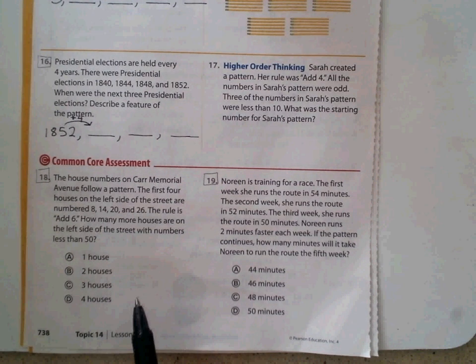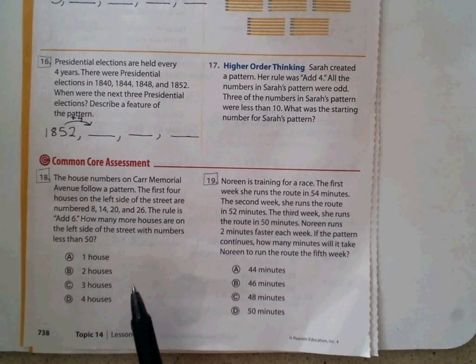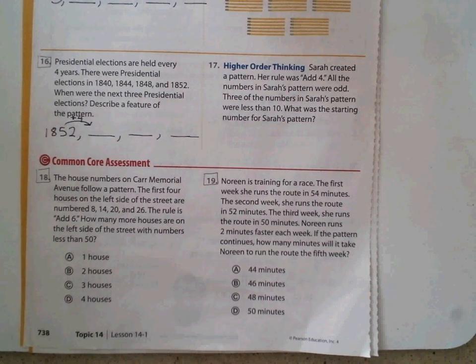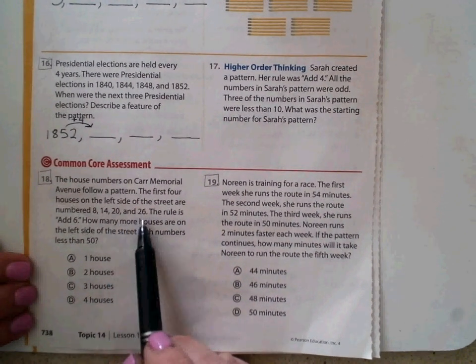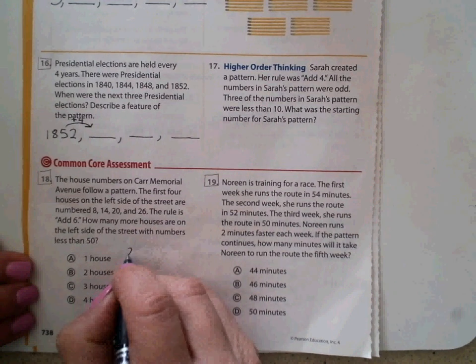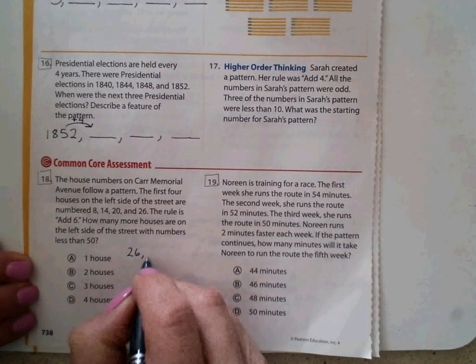And the other problem you need to do on here is number 18. The house numbers on Carr Memorial Avenue follow a pattern. The first 4 houses on the left side of the street are numbered 8, 14, 20, and 26. The rule is add 6. How many more houses are on the left side of the street with numbers less than 50? So you want to figure out what the next house numbers would be.